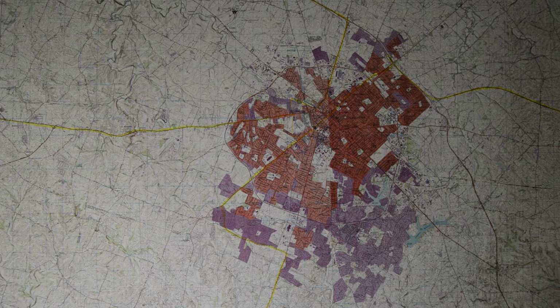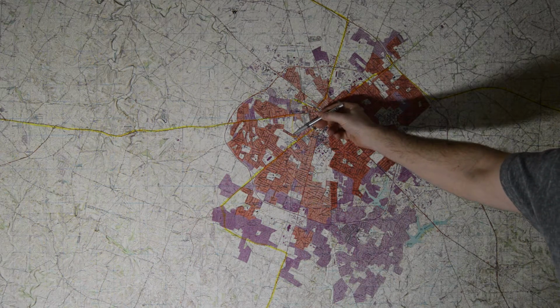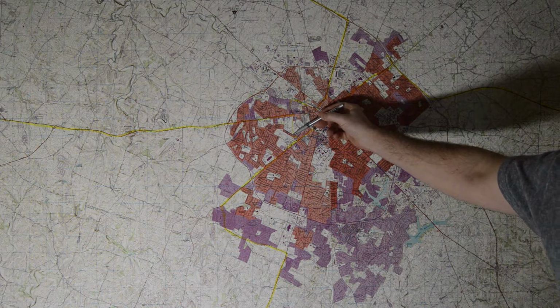What you want to do is start with your place of business or your home and pre-mark escape routes that you can take in the event you need to evacuate. In this case, the center location of the map, or the location that we're going to evacuate from, is the intersection of North and South Addison Avenue in Lexington, Kentucky.